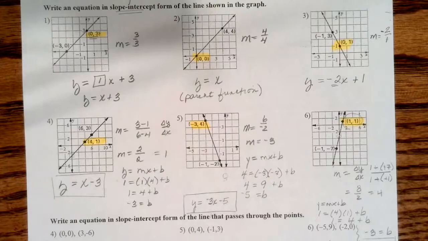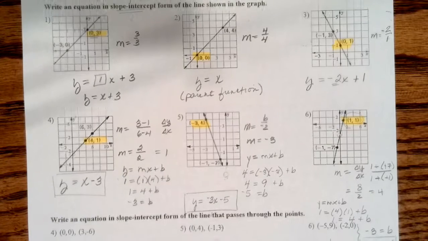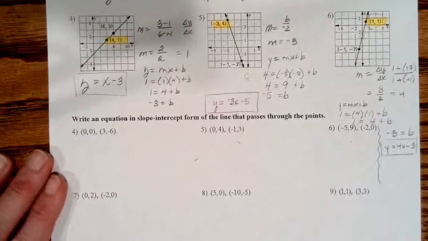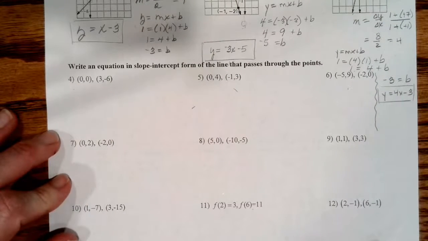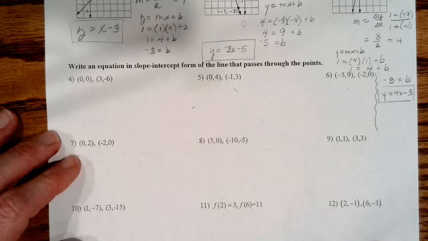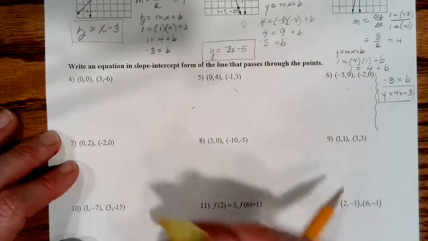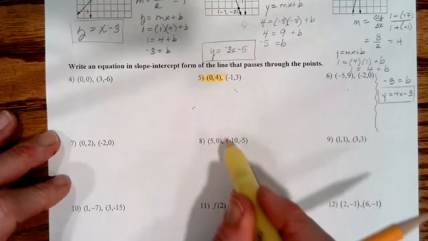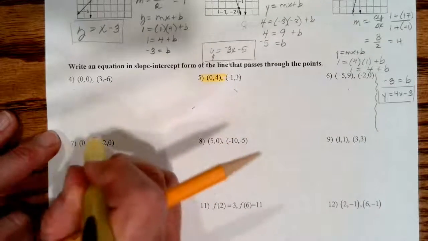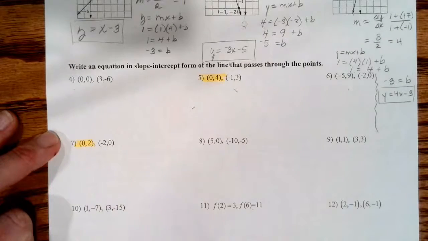Alright, so for each of these, we want to write the line in slope-intercept form that goes through the points. Your first step is going to be to solve for the slope, and then plug it in to solve for the intercept. I like this one because I see my intercept. I like this one because I see my intercept.